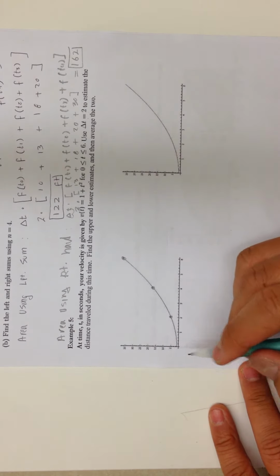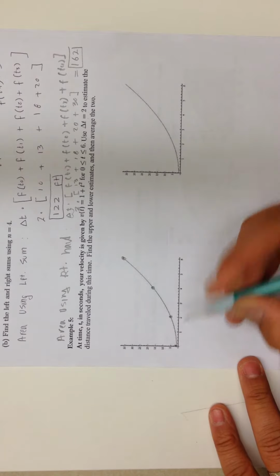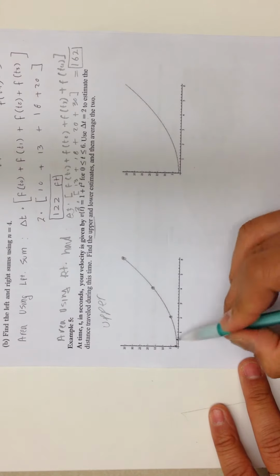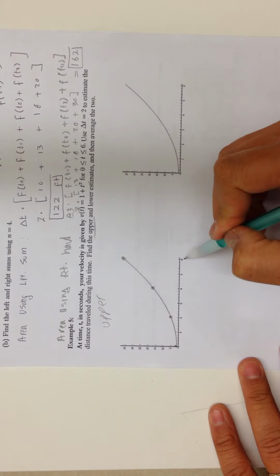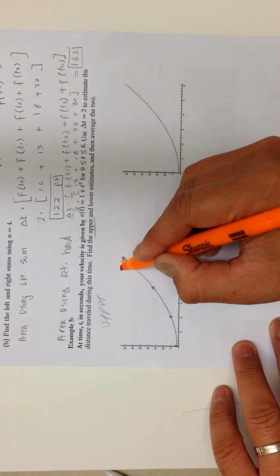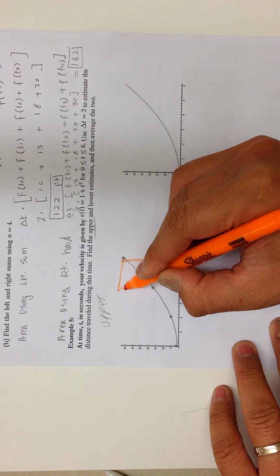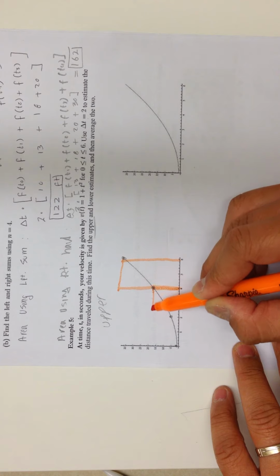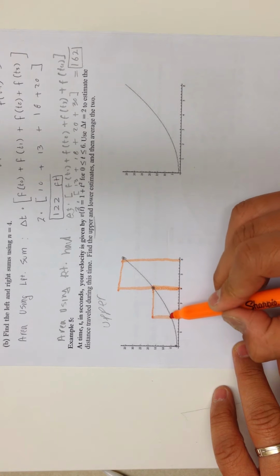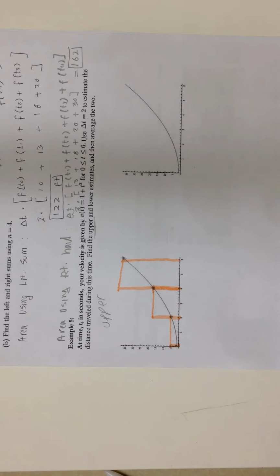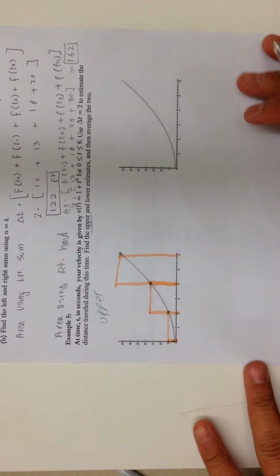So if I were to do an upper estimate, let's do upper over here. If I were to do an upper estimate, I have to start at the right. In other words, I'm doing a right-hand approximation. I'm going to draw my rectangle starting at the right. So move that over. Drop it down to 4, and then go up to 4, and then move it over to 2. Drop it down, and then same thing. So this is an upper estimate because all my rectangles are above the curve.